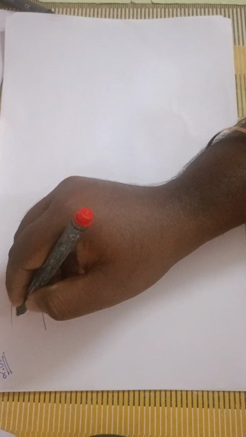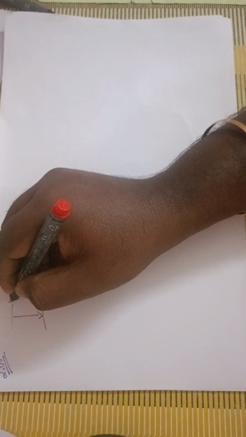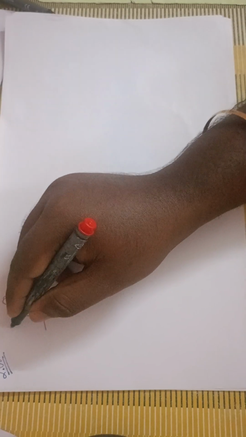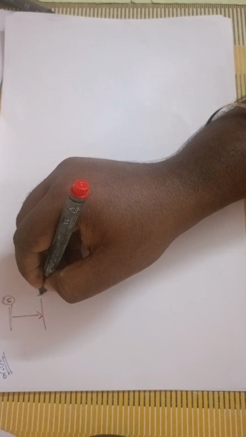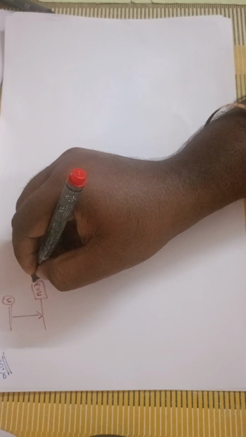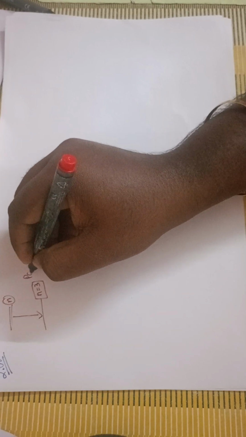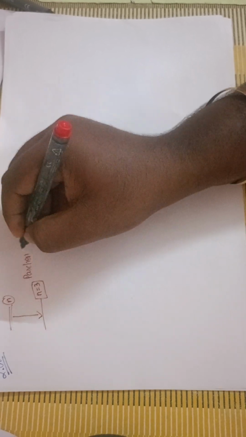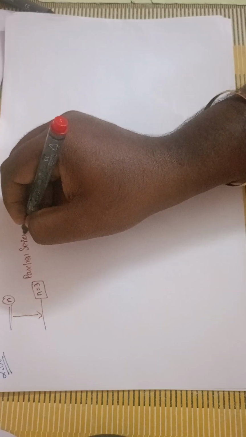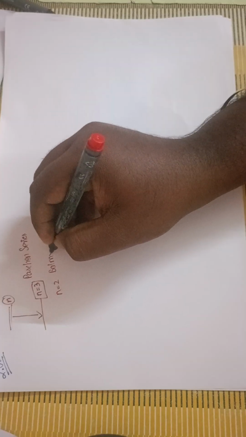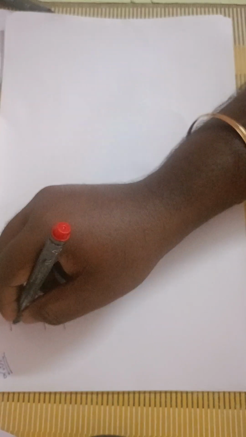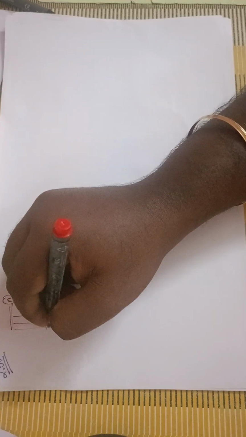Where it comes from is not given. Since it is emission, it is from higher energy to lower energy; only when an electron comes from higher energy to lower energy will energy get emitted. The energy level to which the electron jumps is n equal to 3. So from higher energy to n equal to 3 is the Paschen series. Higher energy to n equal to 2 is the Balmer series. Higher energy to n equal to 1 is the Lyman series.